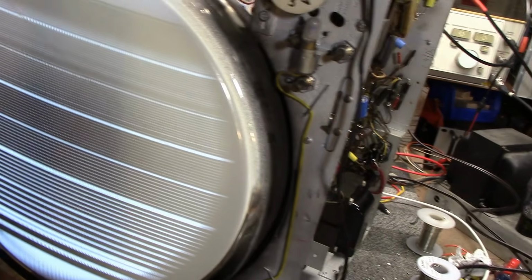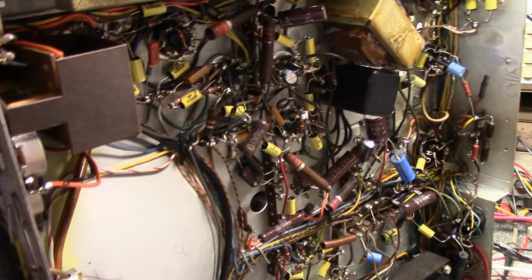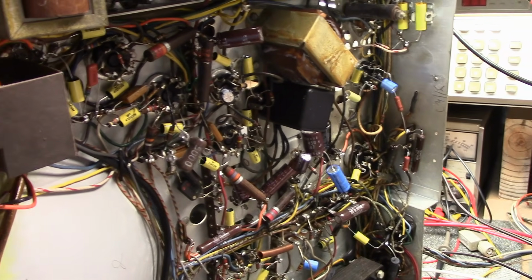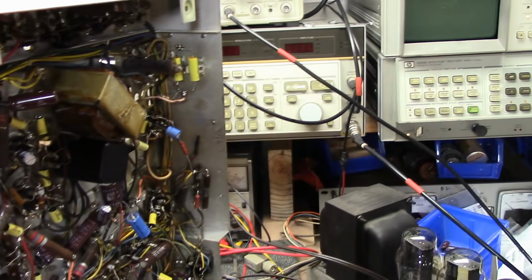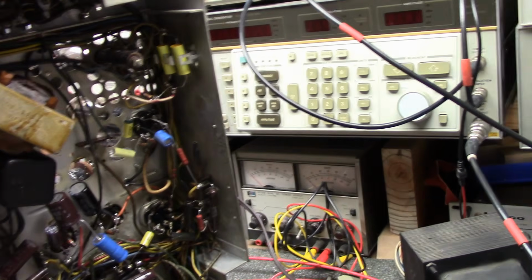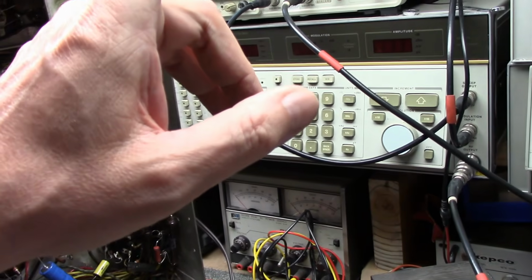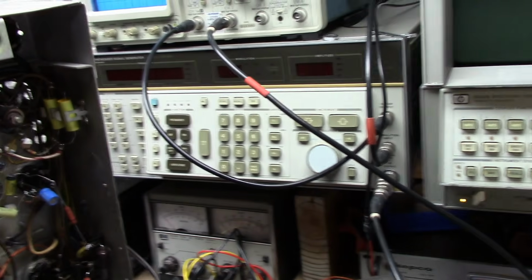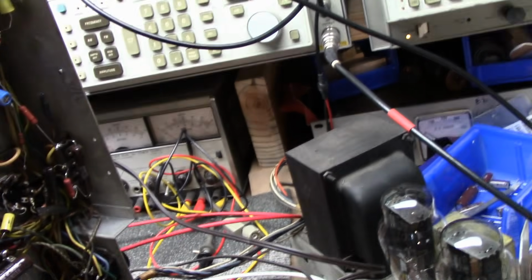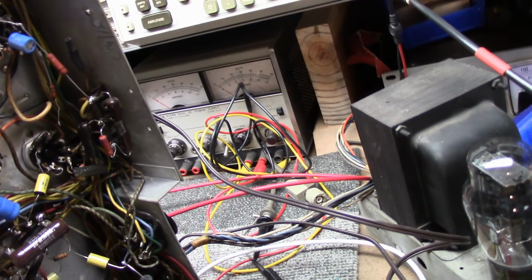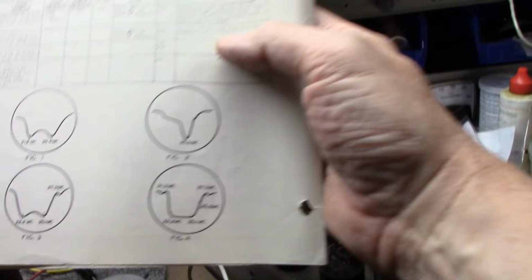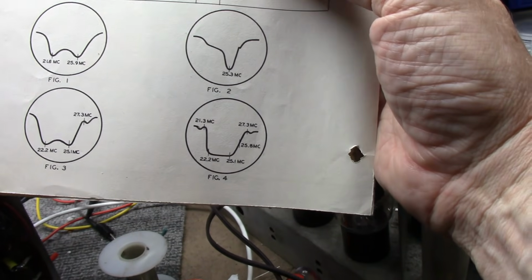Now, I am going to do the sound alignment and do the overall video alignment using a conventional sweep generator rather than the spectrum analyzer. One, I want to double check my work. Two, I'm curious to see how it goes using the built-in scope jack. And also, this sweep generator has 5 programmable markers. In particular, I want to see this response curve with all 5 markers at once.